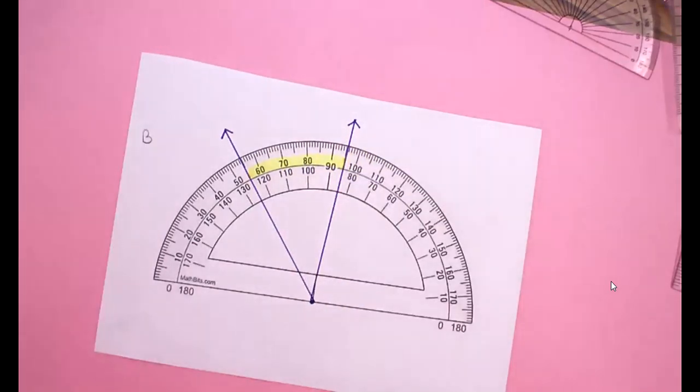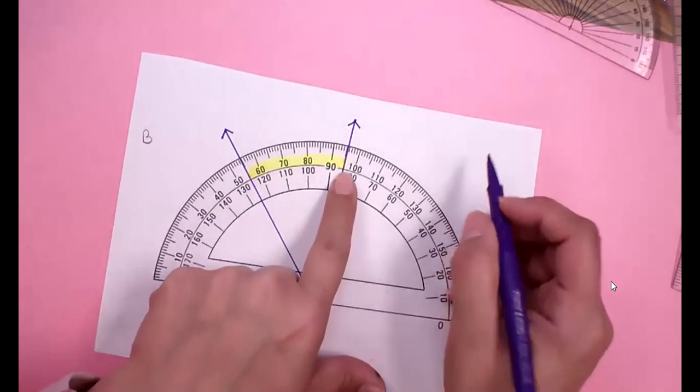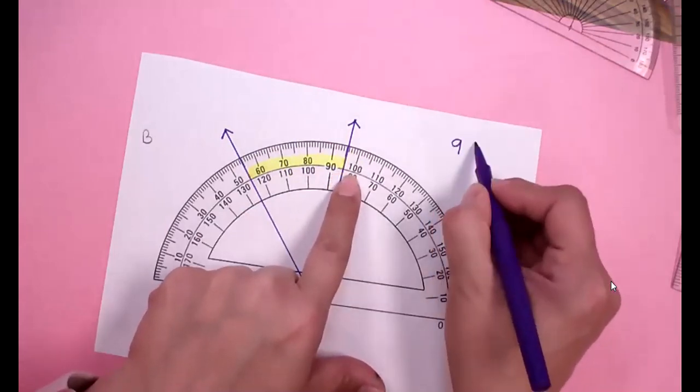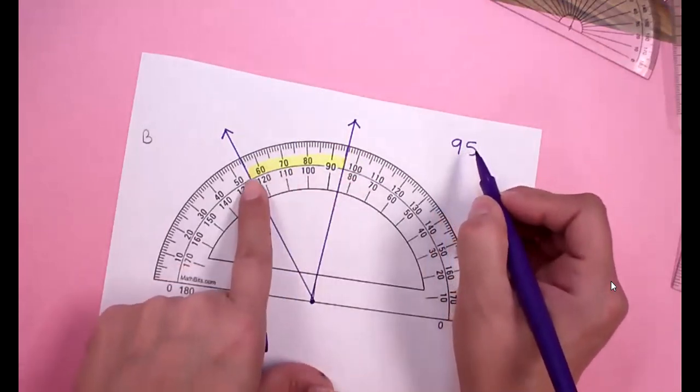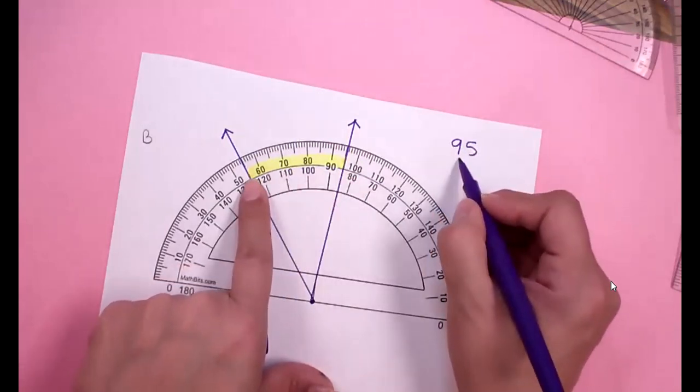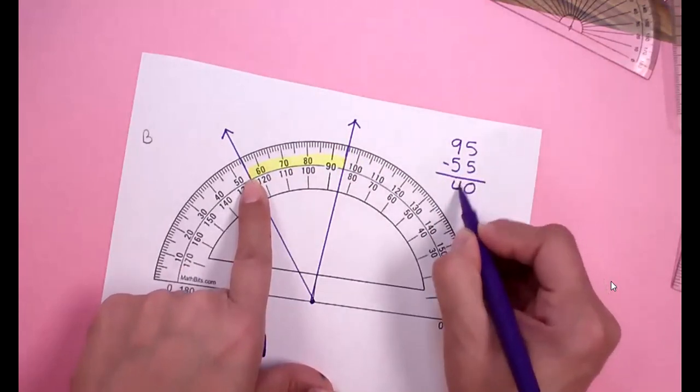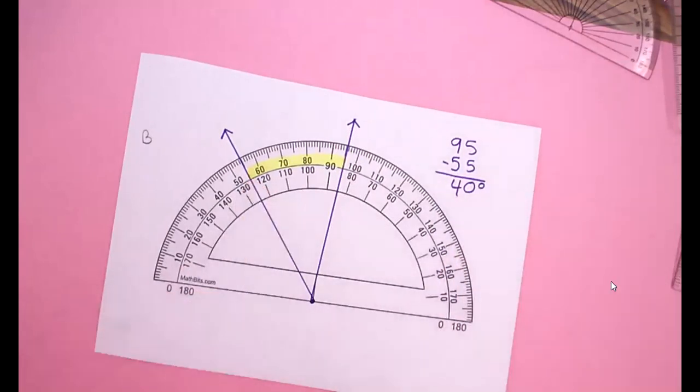Now we're going to write it down. This is pointing to between 90 and 100, which is what? Yes, 95. And this is pointing between 50 and 60, which is 55. 95 minus 55, this angle measures 40 degrees. And I stuck only to the outer scale.